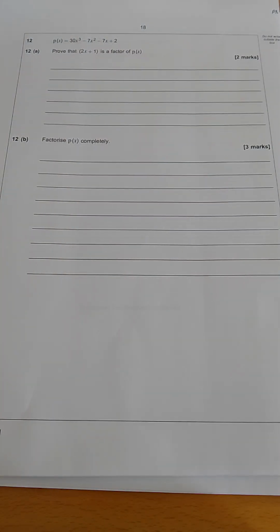Question 12. P of x is equal to 30x cubed minus 7x squared minus 7x plus 2. Prove that 2x plus 1 is a factor of p of x. So there's two ways really to go about this. One would be to do polynomial long division by dividing by 2x plus 1 and showing that there's no remainder. The other is to use the factor theorem.